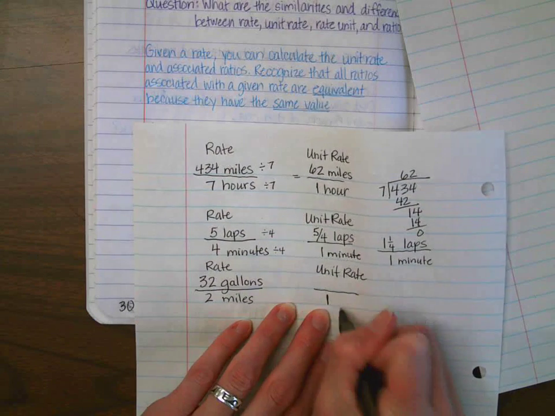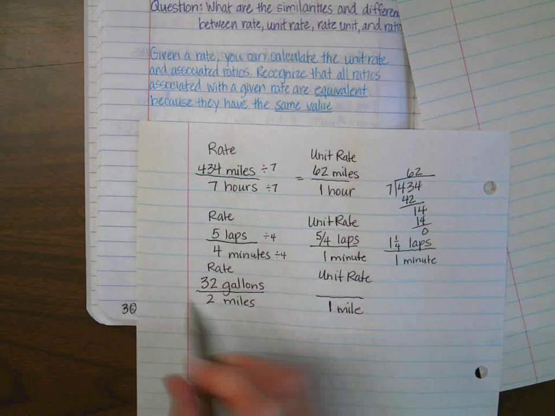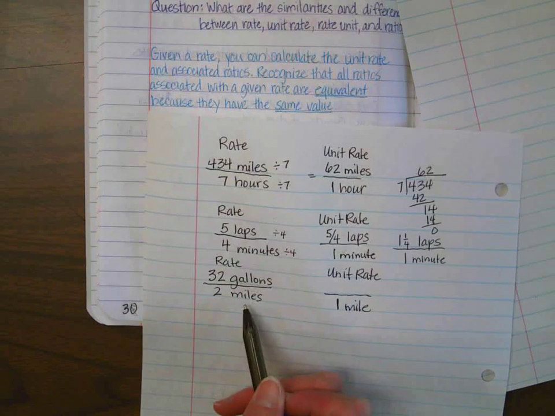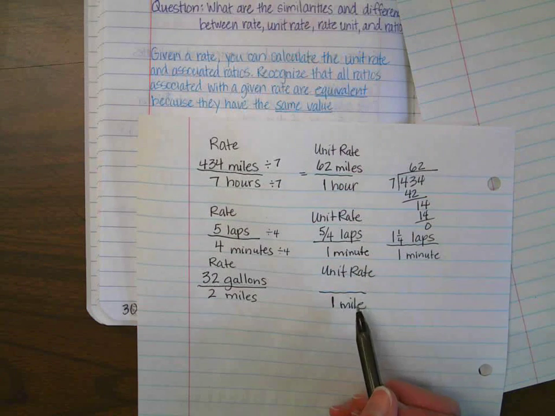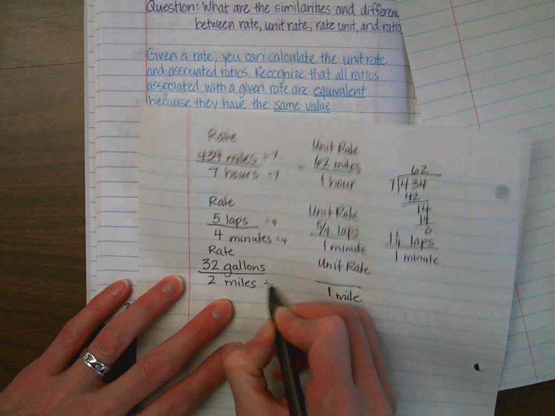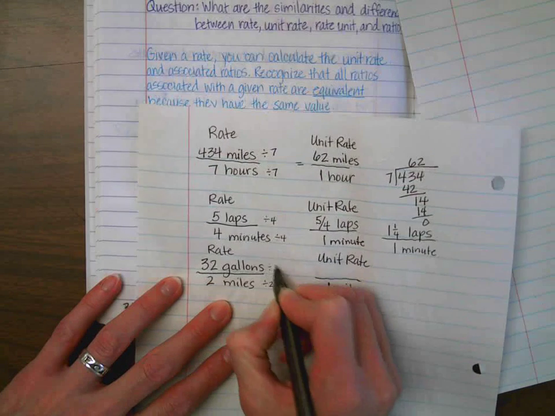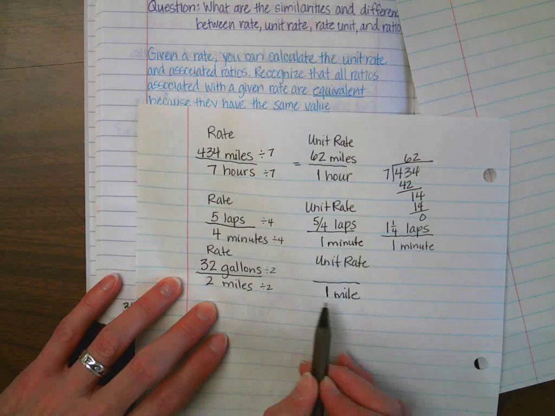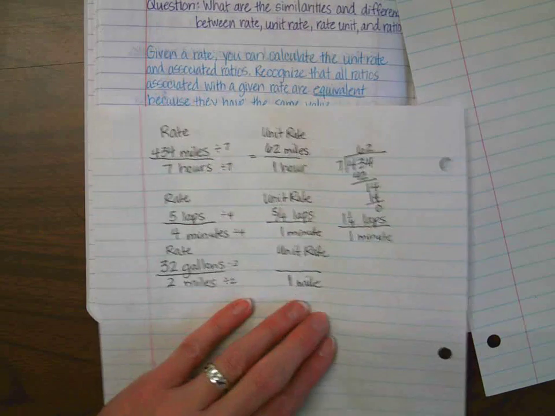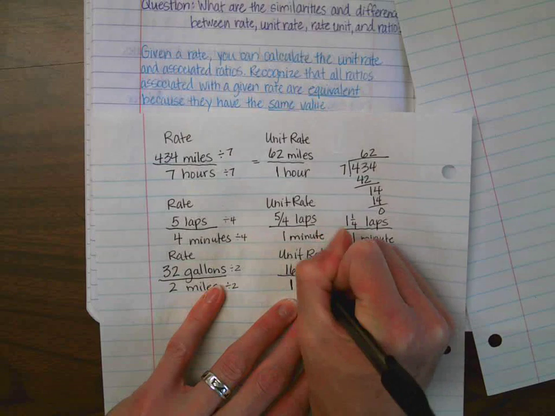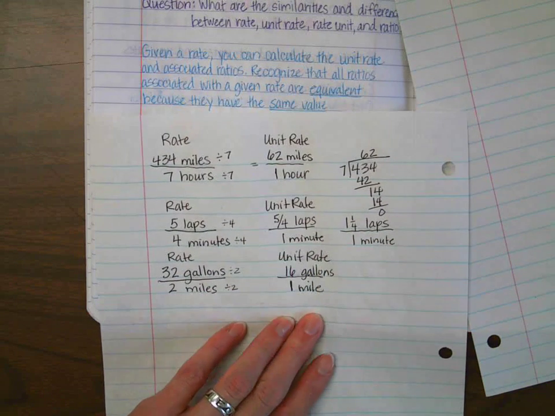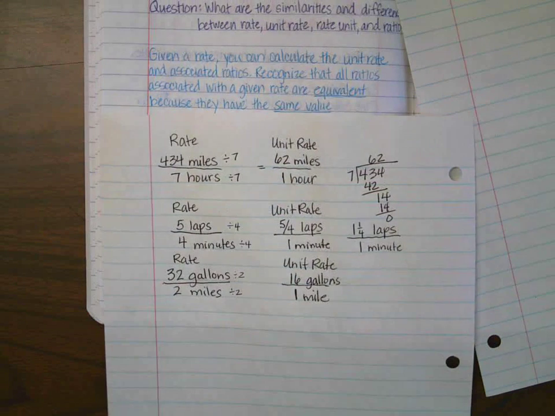Remember that a unit rate is per 1, so it would be 1 mile. So if we know that we can use 32 gallons per 2 miles, how many gallons will we use in 1 mile? Question, how do I get from 2 to 1? That is correct. You're going to divide by 2. What you do on one side, you have to do to the other. 2 divided by 2 is 1. 32 divided by 2 is, anybody? You are correct, 16. So in 1 mile, we use 16 gallons. So 16 gallons per 1 mile.